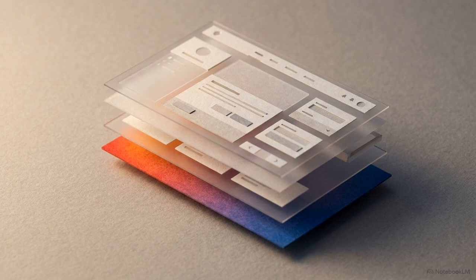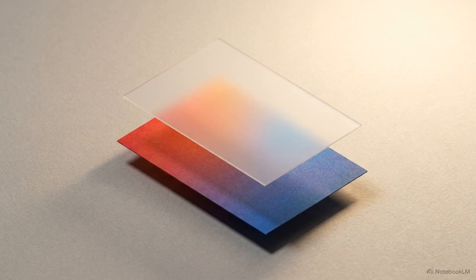This requires stacking 4 distinct optical layers. Right now, we only have the foundation, layer 1, our gradient background plane. Next, we drop in layer 2 by applying the CSS property backdrop filter, set to blur. This diffuses the background colors exclusively within the footprint of our container.